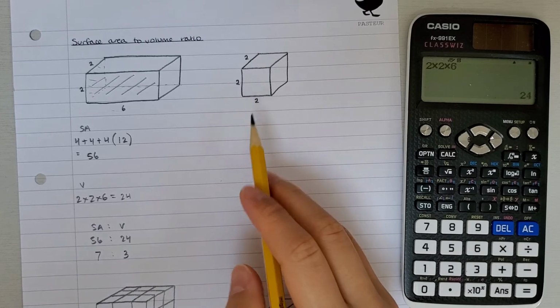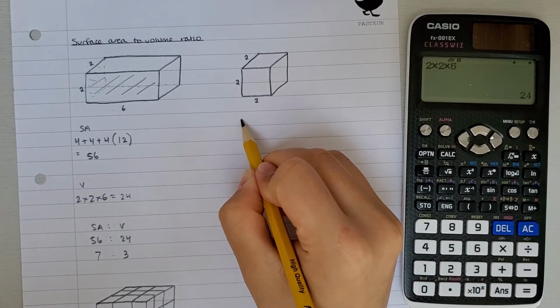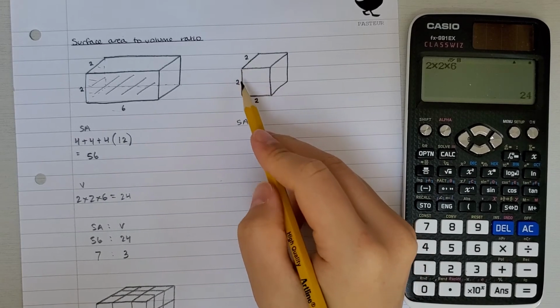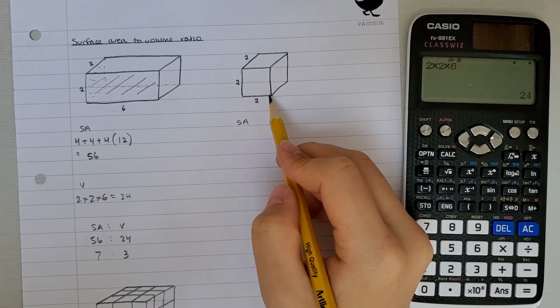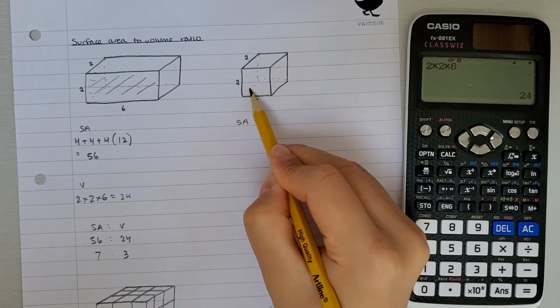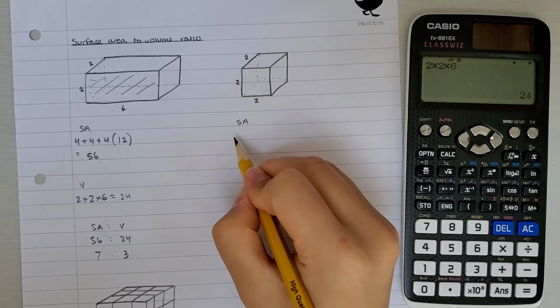If we look at this cube, it has sides 2 by 2 by 2. We compare with the cuboid, so we have to calculate the surface area. So 2 times 2, and we have 6 sides, taken into account on the other side of the page. So 1, 2, 3, 4, 5, 6.